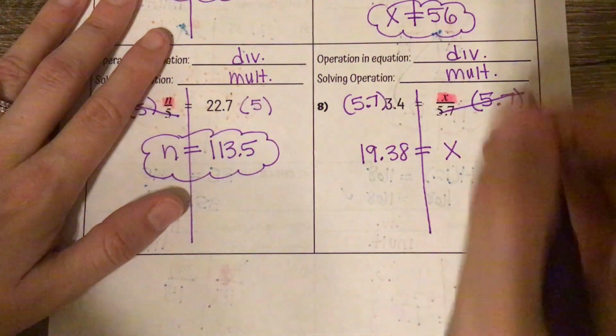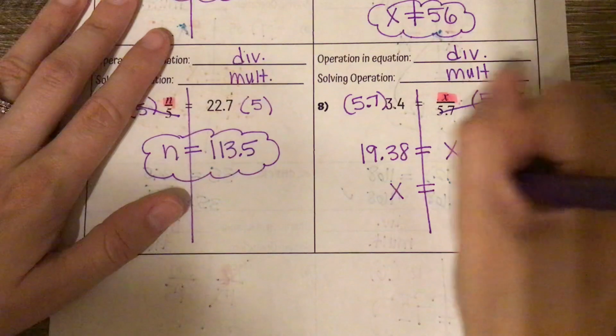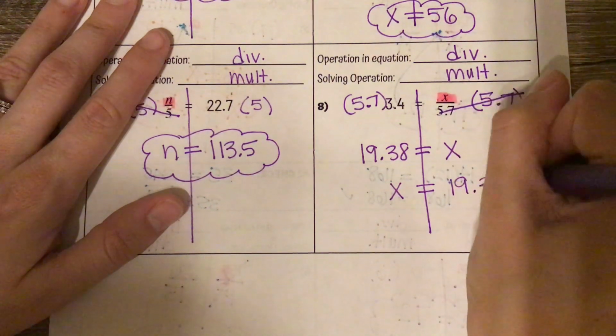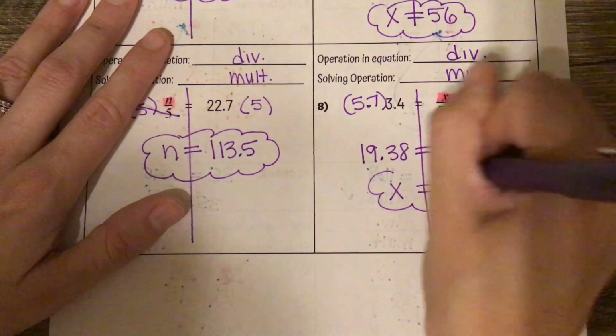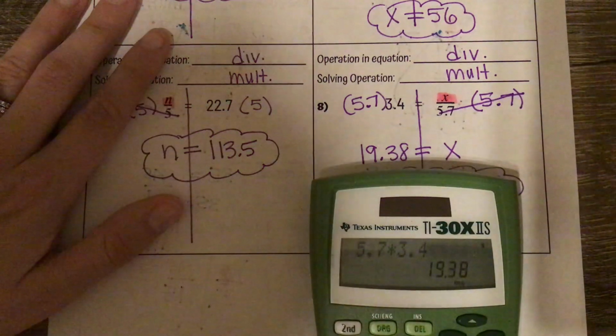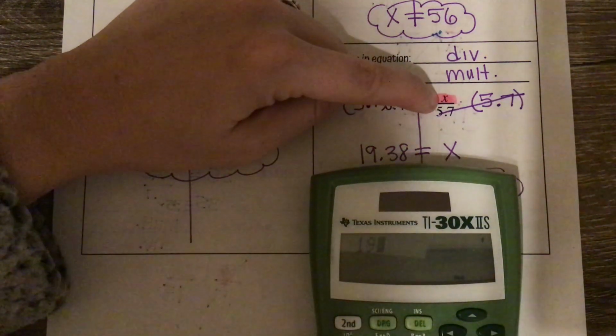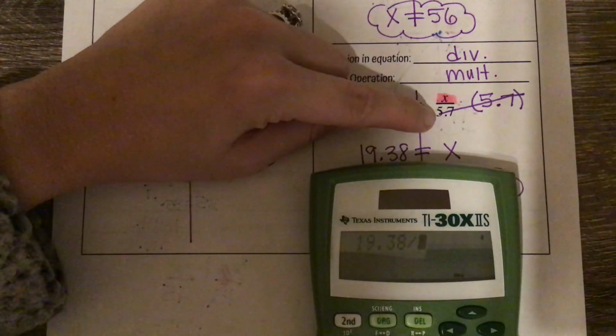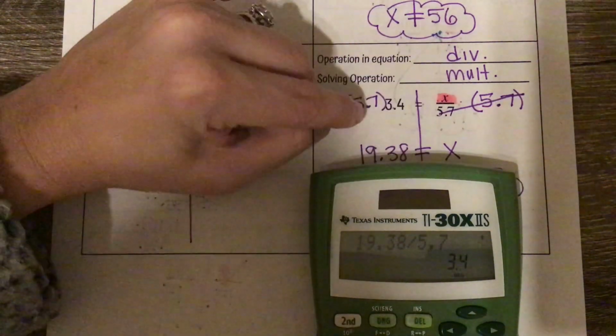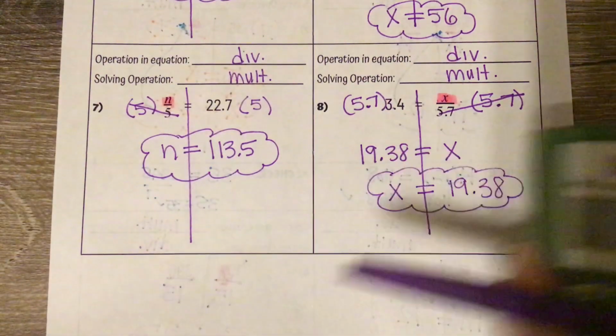We can leave it written like this, or I can flip it around. Put my X on the left. X equals 19.38. And last, I'm going to double check. Plug in 19.38 where X is, divided by 5.7, and we get 3.4. And that's it.